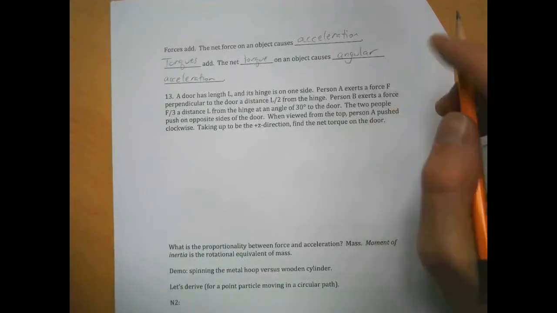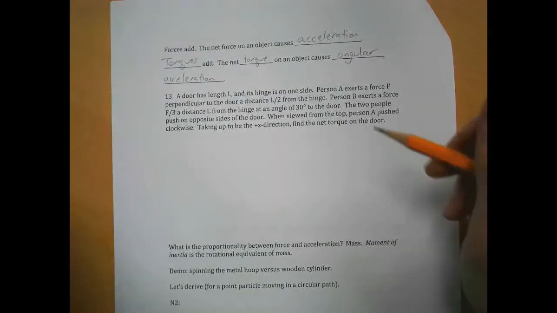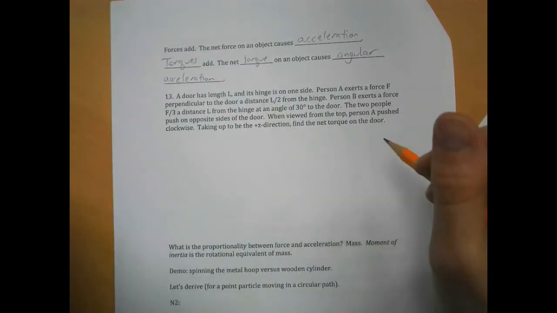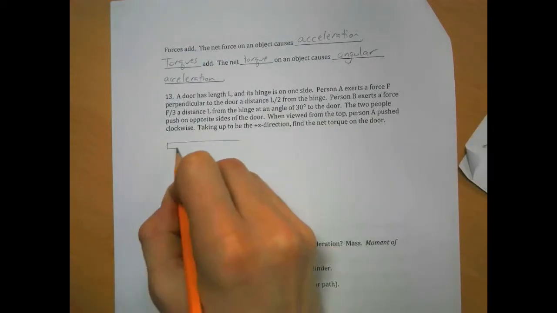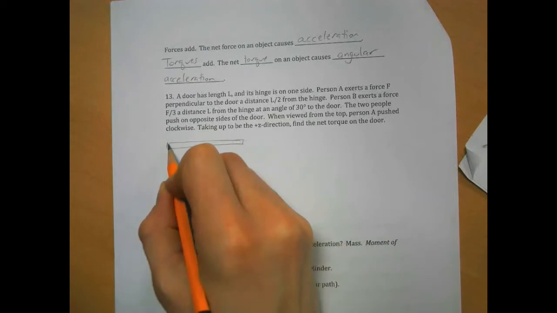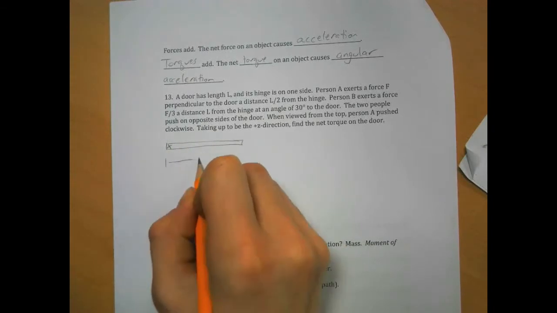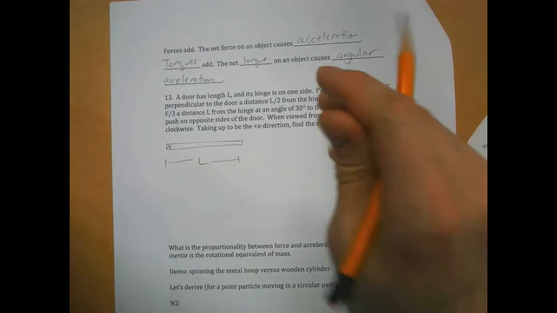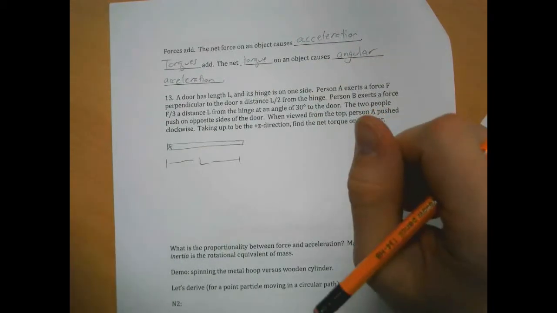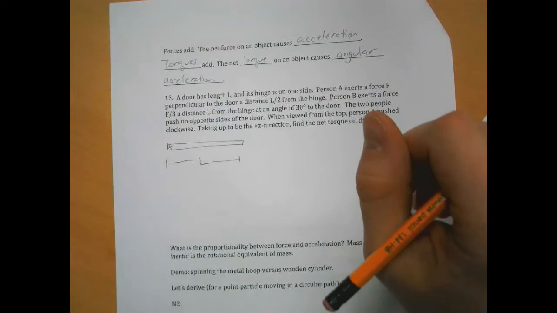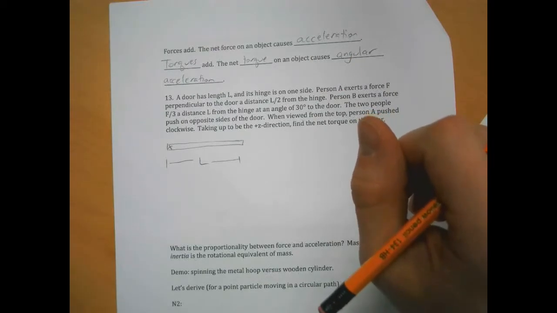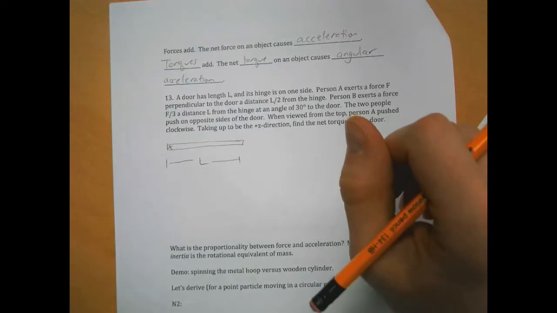Here's an example. There's a door, length L, hinge on one side. It's helpful to draw a picture for these, and actually on the AP exam, you'll often be asked to draw pictures for things involving torque, and you need to put the forces at the correct location. When we were drawing force diagrams, doing Newton's second law things for linear stuff, we were treating our objects as point masses.